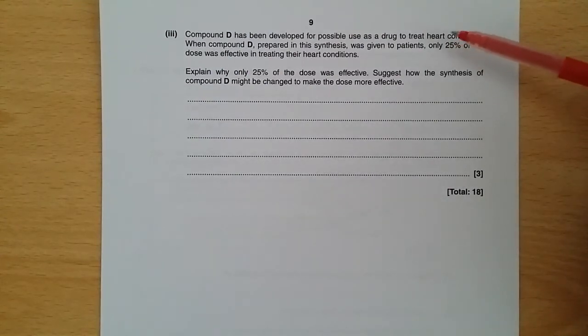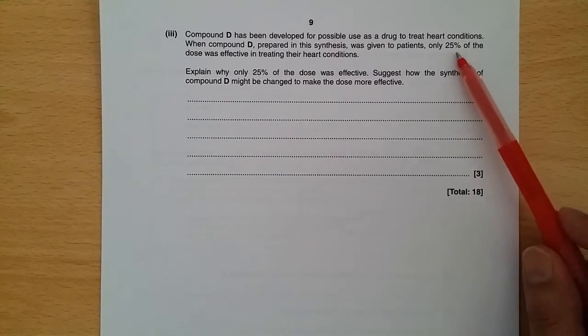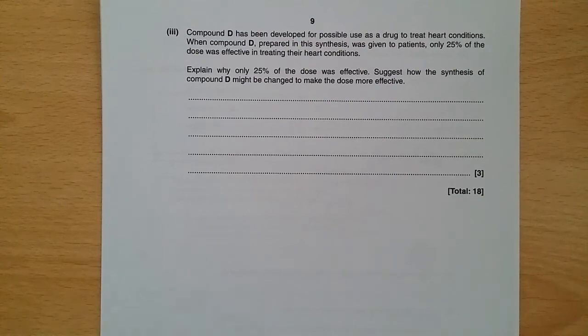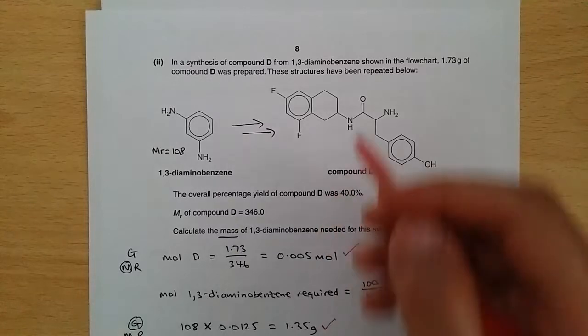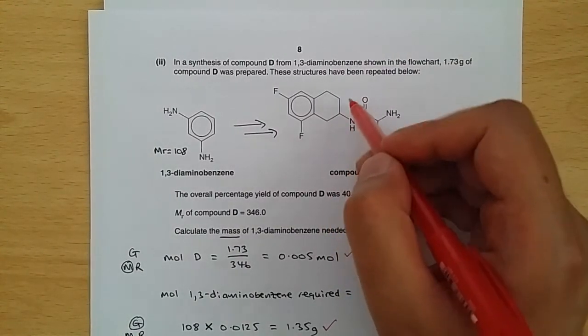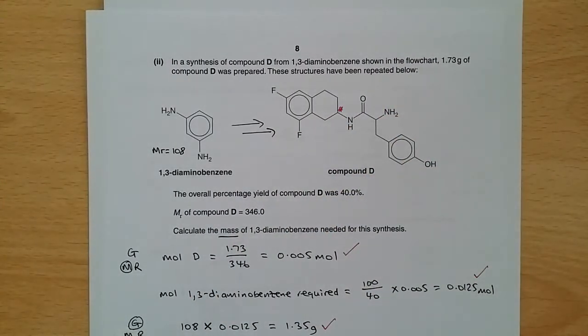Okay, so compound D has been developed for possible use as a drug to treat heart conditions, and when it's going to patients, only 25% of the dose is effective. Now, if you've got a chiral carbon atom, you're going to form two optical isomers, only one's going to be effective, so only 50% of the dose will be effective. So if 25% of the dose is effective, that must mean you had 2 chiral centres. If I go back to compound D, here's one chiral centre where you've got 1, 2, 3, and what you can't see is the H, because it's skeletal, so there's one chiral carbon.